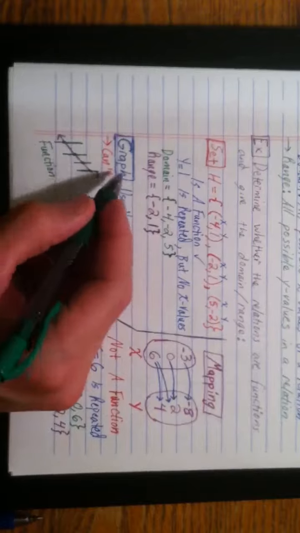Now the reason why this vertical line test works is that vertical lines always have the same x coordinates along that vertical line. If you remember, a vertical line has the equation x equals some number. So if you had a vertical line that hits 2 points, that means those 2 points have the same x coordinate. So that would be like a repeating x value. That's why it can't hit more than 1 point.